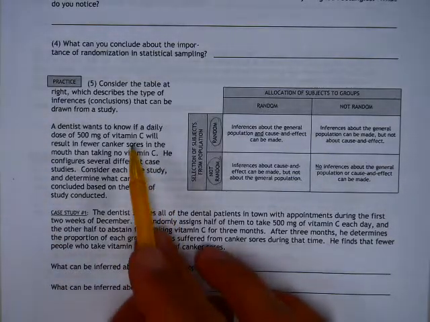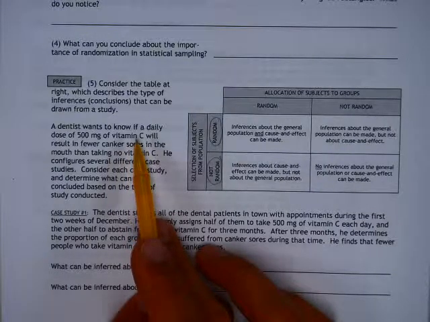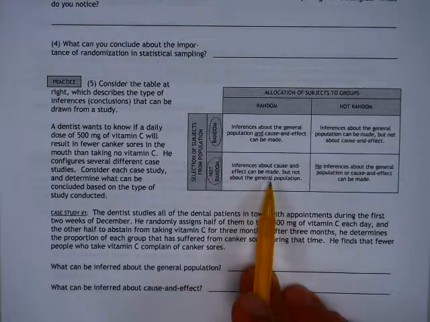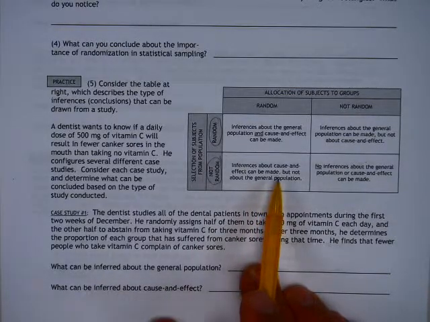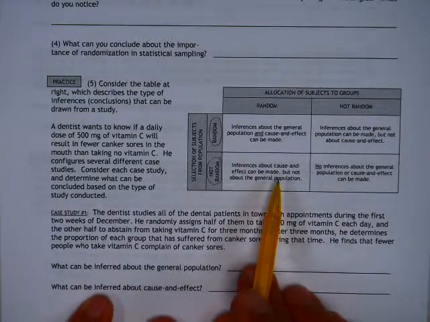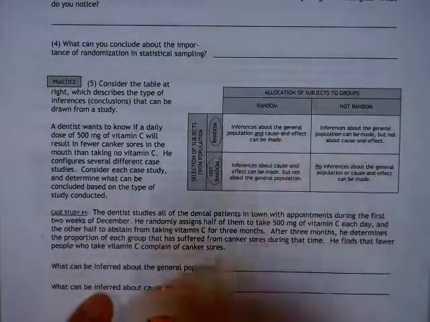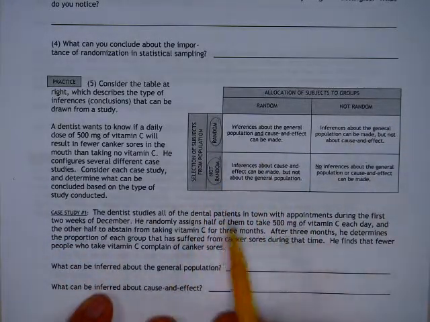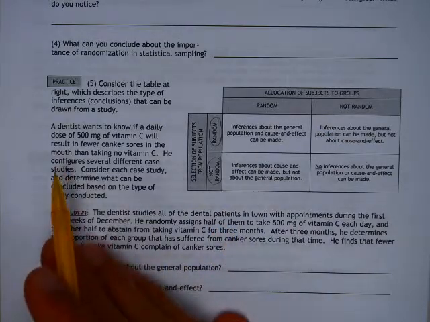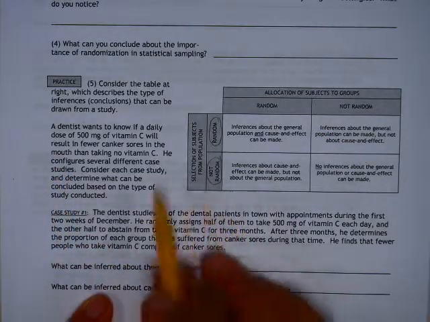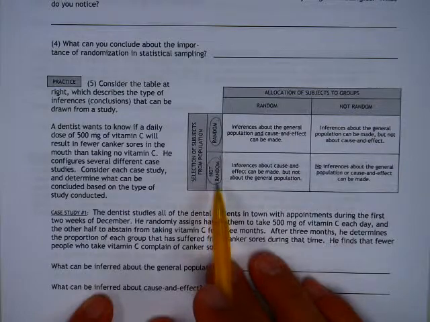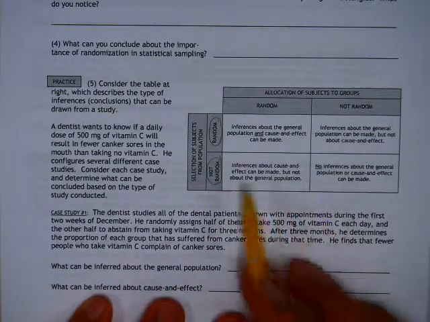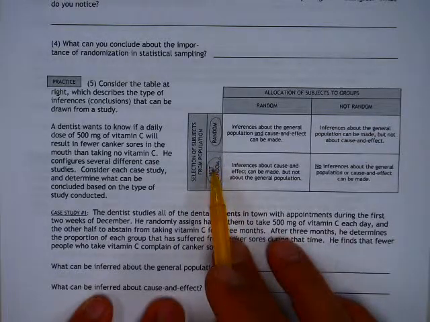However, if you're doing it by observation, if you say, oh, okay, well, you take vitamin C already? Okay, great. And you guys don't take vitamin C over there? Okay, great. Well, it seems like there's a difference between people who take vitamin C and the amount of canker sores. Well, that may be true, but we cannot say it's the vitamin C that causes it, getting into something else. You can't necessarily say that it's true about the entire population.